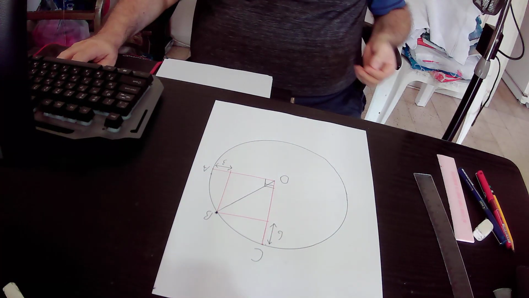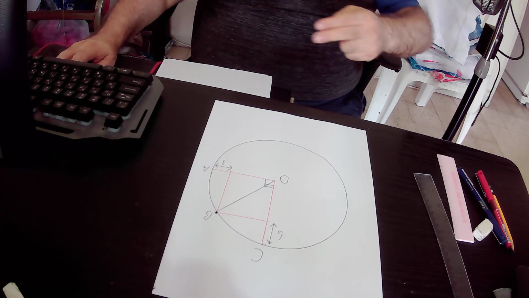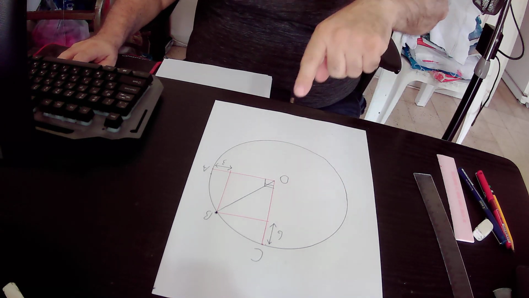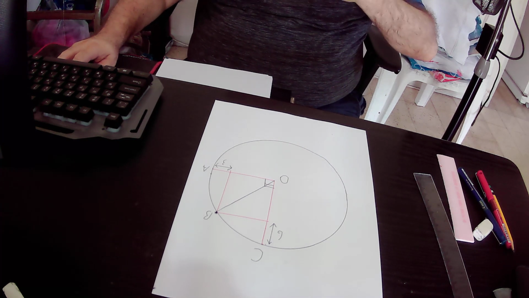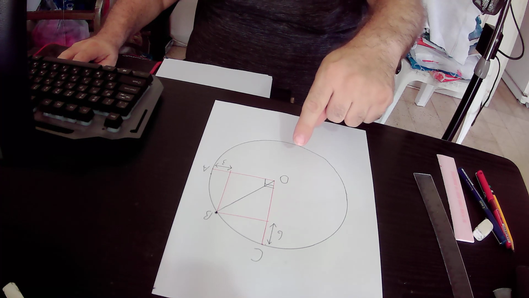Now, in this lecture, we'll find the radius of a circle. You can see in the drawing we have a circle, and inside the circle we have a square in the red color. The center of the circle is at point O.